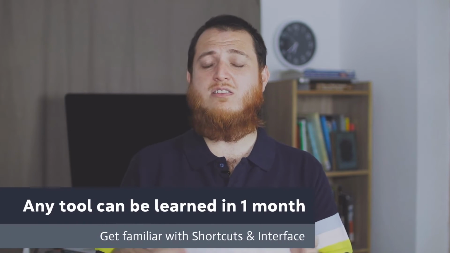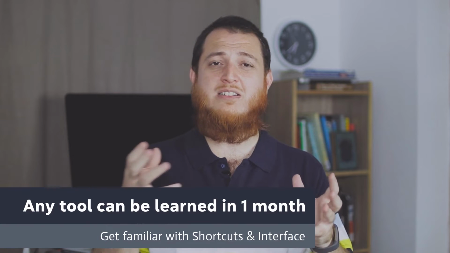Never try to depend or live for that tool, because right now it's Sketch or Adobe XD, but maybe in the next 10 years the tools might change. There might be something else. So don't try to take them too seriously, or don't try to let them take you over. You are the designer, you are in control. You can do that with any tool. You just need to get familiar with the shortcuts of that new tool.